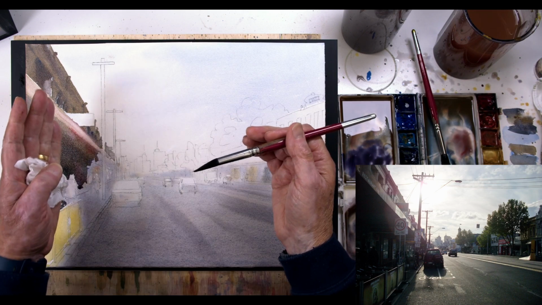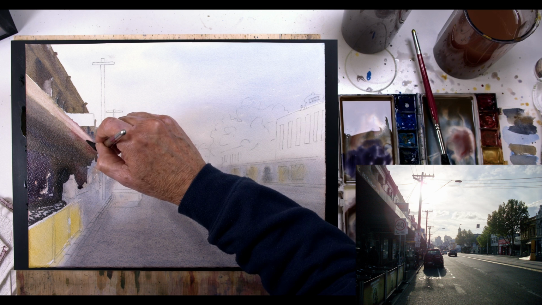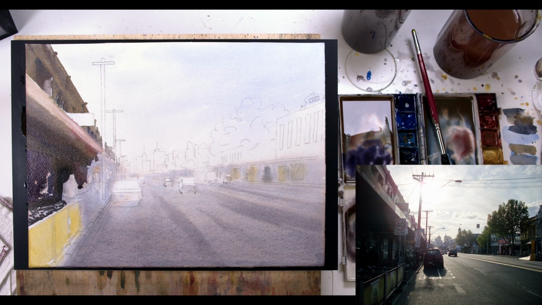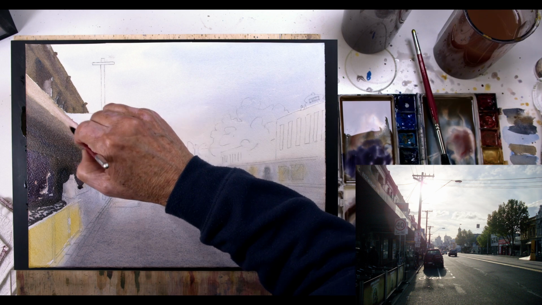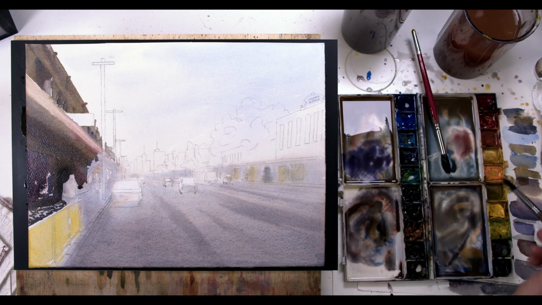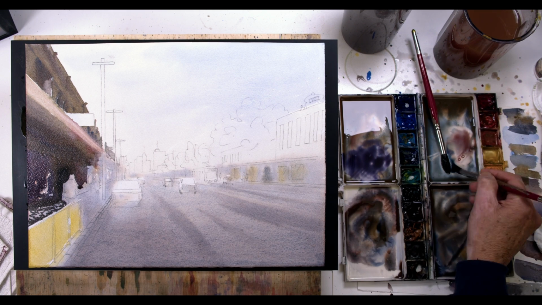The awning, because of its shape, it's getting a lot of light on it, so it's actually got to be quite a bit lighter than that. So I'm just lifting some of that colour. And we'll come back and add some detail later. Okay, now we've got this colour here. I'm just going to drag some of that paint around.